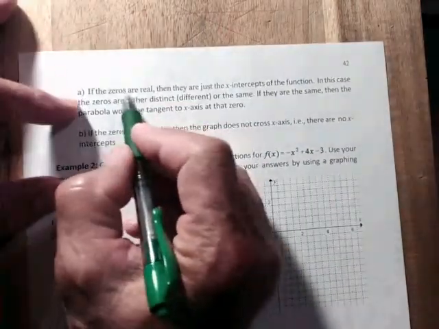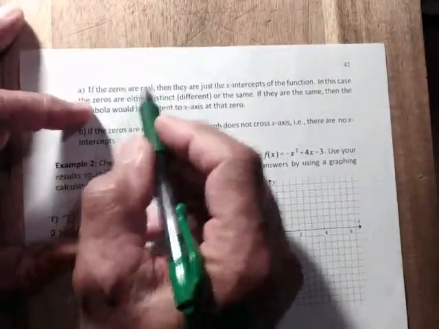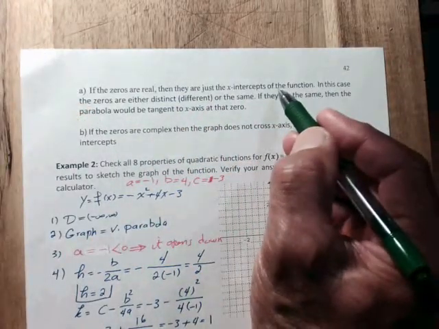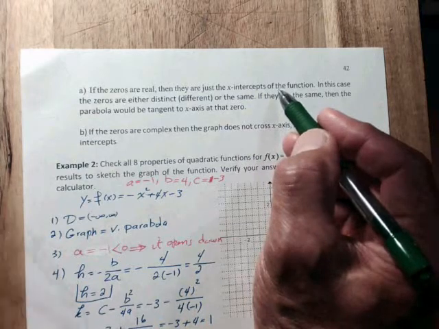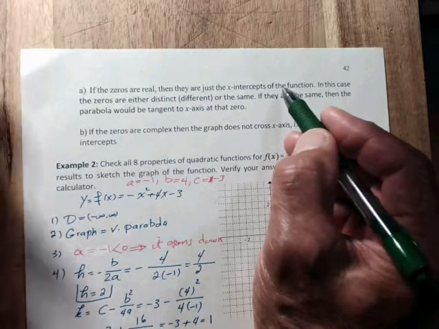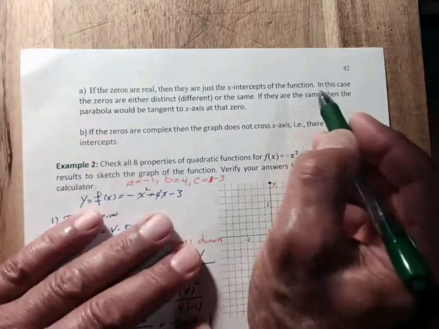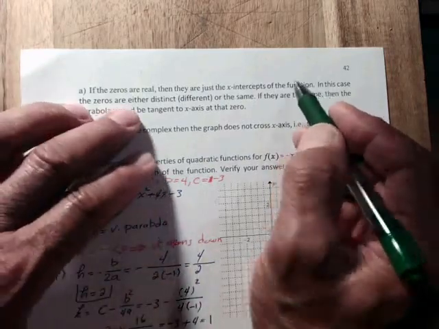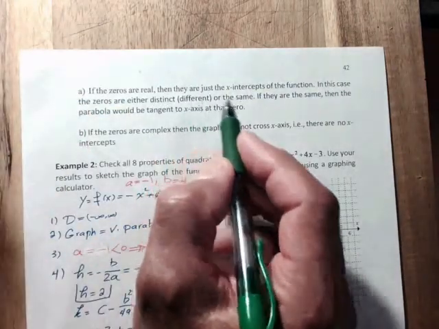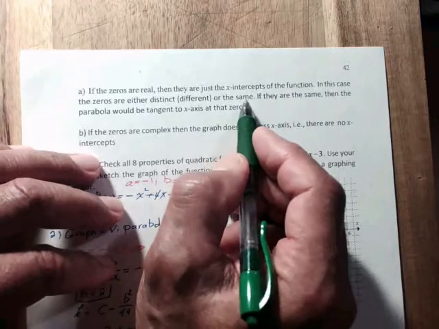If the zeros are real, then they are just x-intercepts. So if they say find the x-intercept, set the function equal to 0 and solve for x. If you get real numbers for the solutions, those solutions are the x-intercepts. In this case, the real zeros are either distinct, meaning there are two different ones, or the same.